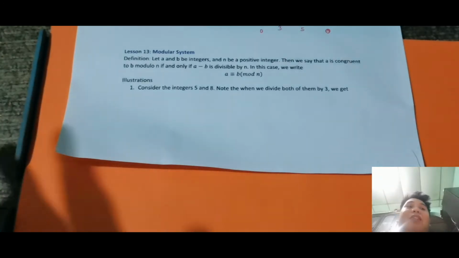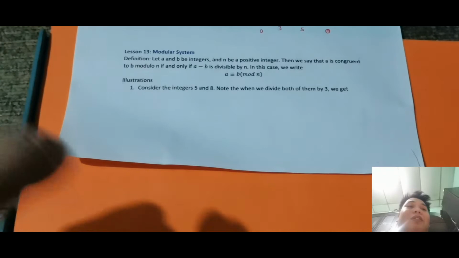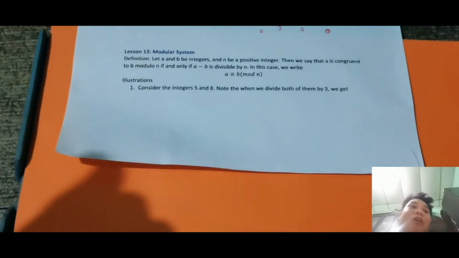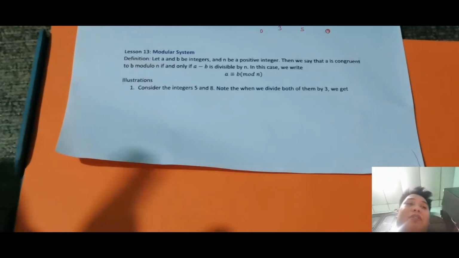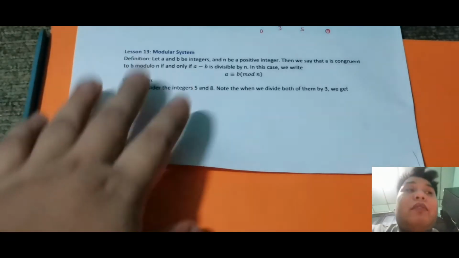Mamaya sabihin mo sa kapatid mo, uy, mali ka, 2 plus 1 is 1. 1 plus 1 is 1. May ganun kasi, may instances na ganun talaga lalabas sa sagot dito. 3 times 4 is 2. Okay, heads up na yan. Baka maguluhan ka, pero may sinusunod tayong method or process. Okay, so let's start.